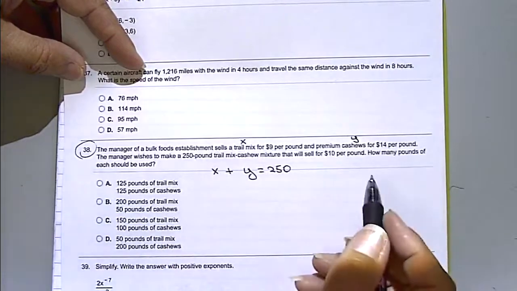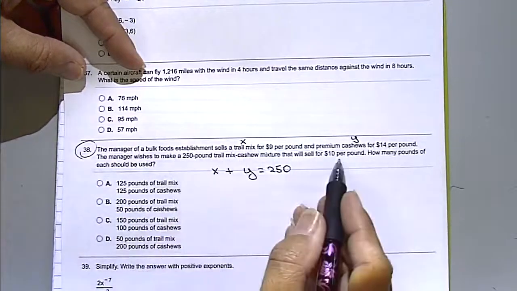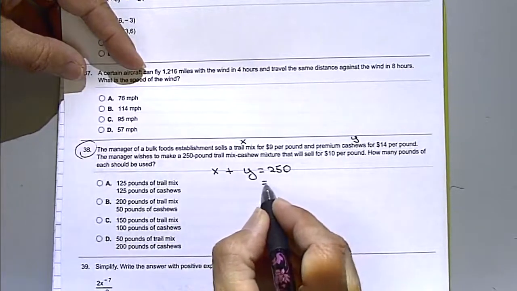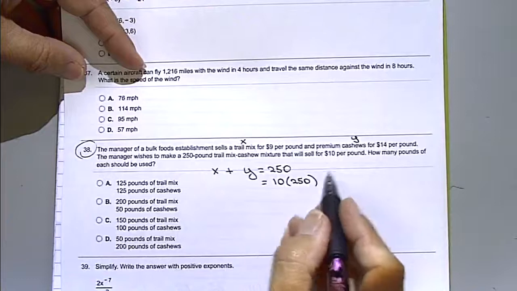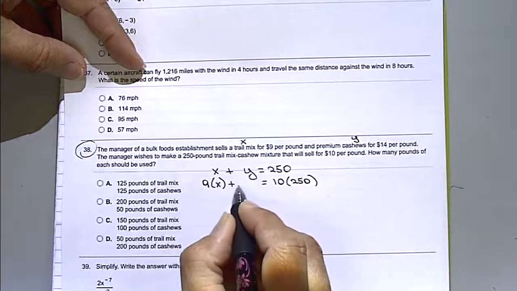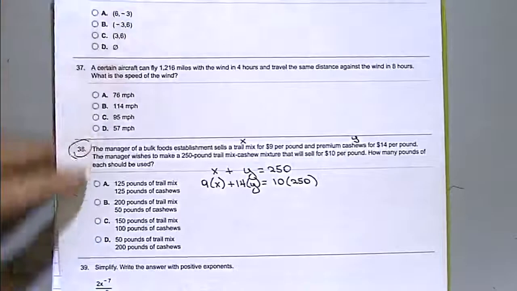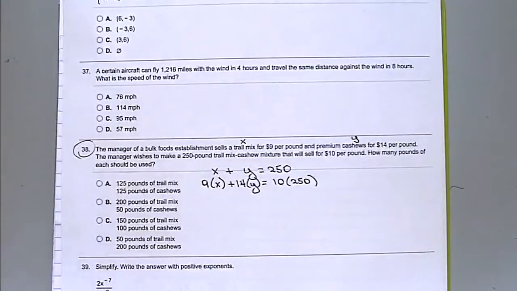And then what else do we know? We're going to have two equations if we're going to solve for two variables. We know the money is going to equal $10 per pound, so $10 times the number of pounds, the 250 over here. And we would have $9 times the trail mix plus $14 times the cashews. There's my two equations. That is the hardest part, setting up the two equations. How do you feel about that one? Do you want me to solve it? Yes or no?